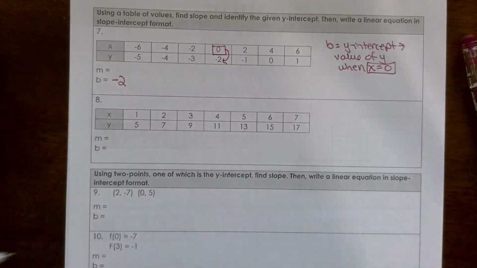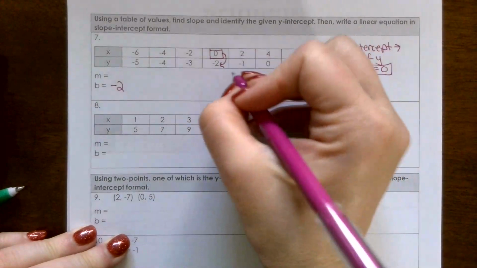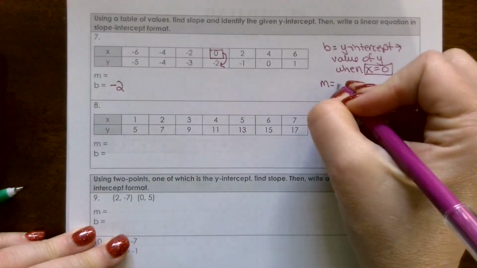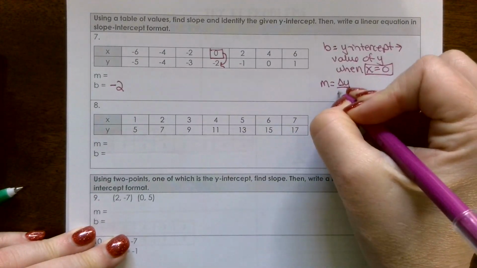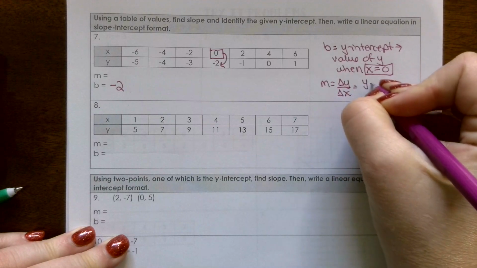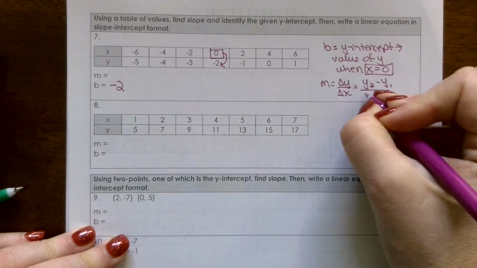Now with my slope, I simply need to choose 2 points, changing y over changing x. So I'm going to use that slope formula.